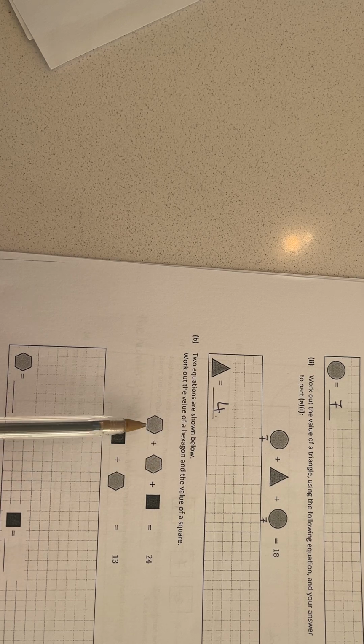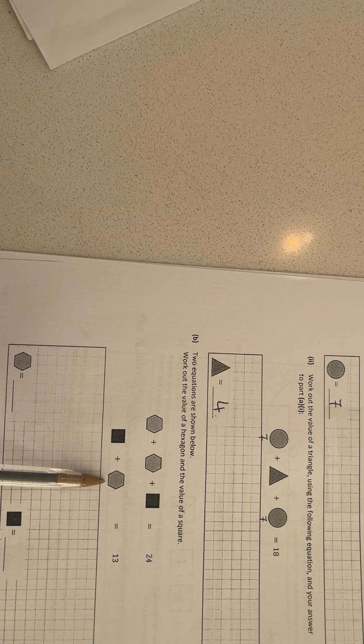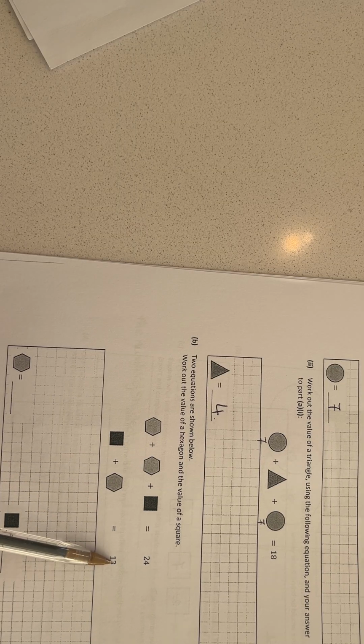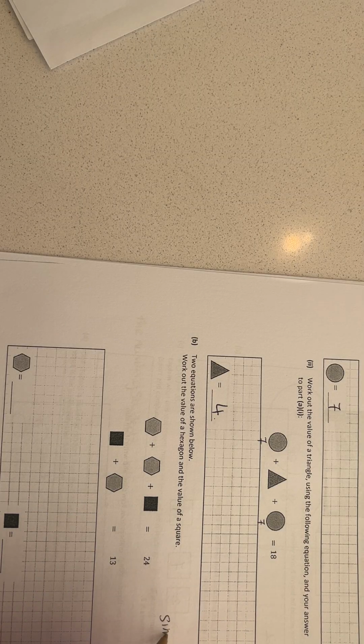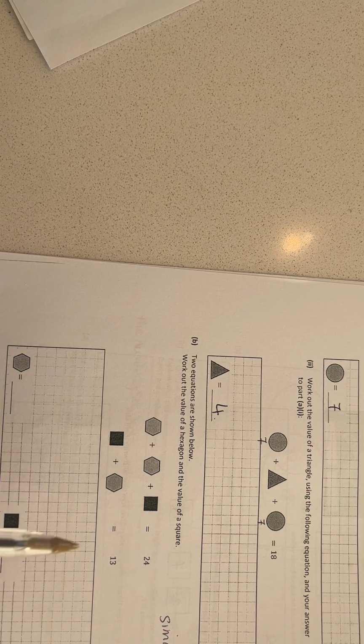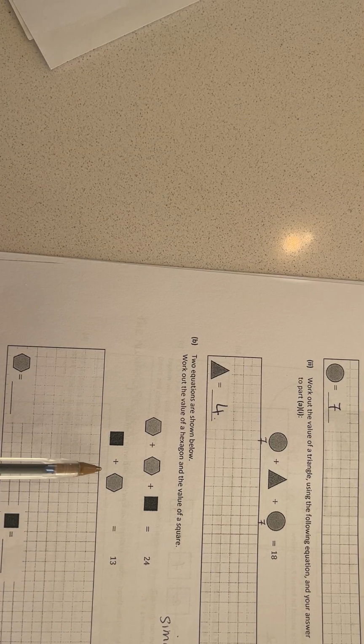And now we're looking at two equations, and we need to work out the value of this shape and the value of this shape. Two of these would give you 24 along with the square, and one of these along with the square would give you 13. So we can guess and check here, or we could do a simultaneous equation. I would think that the easiest thing to do is hopefully try guess and check, and if I get stuck that way, we could do the simultaneous equation.